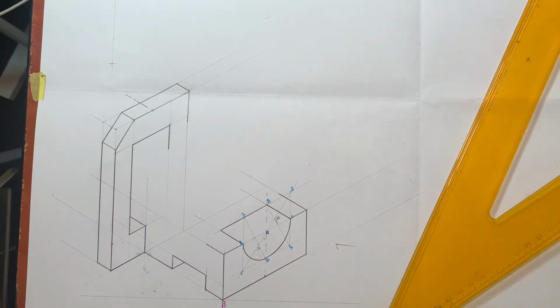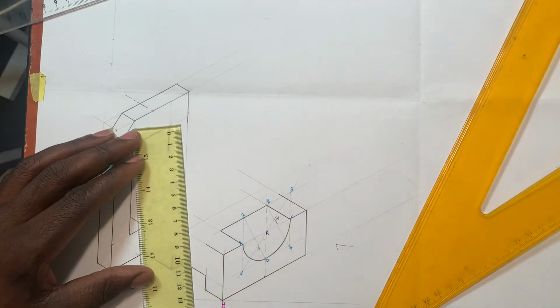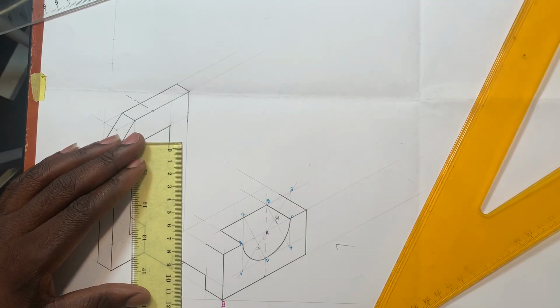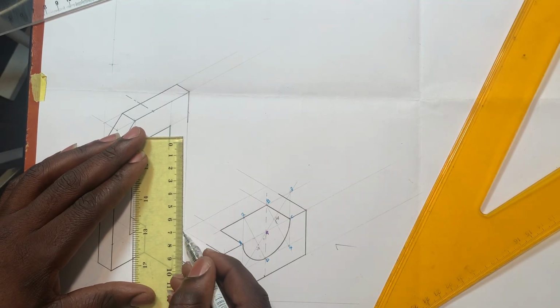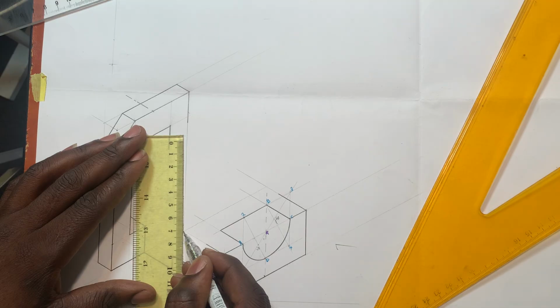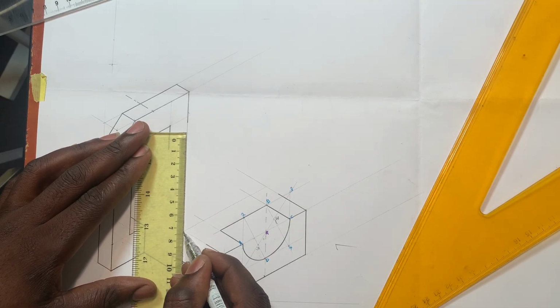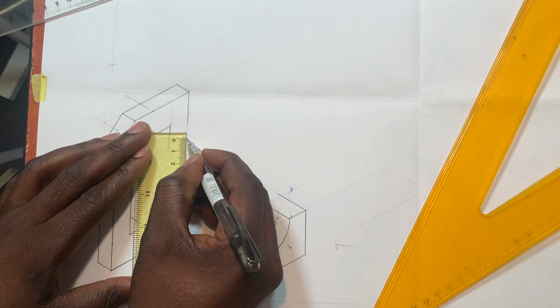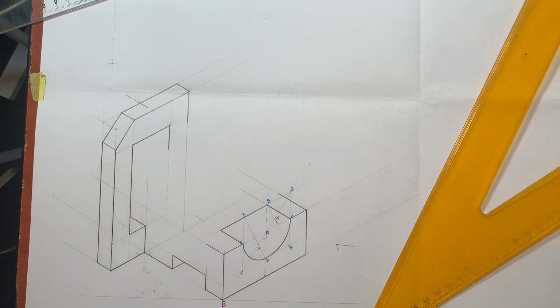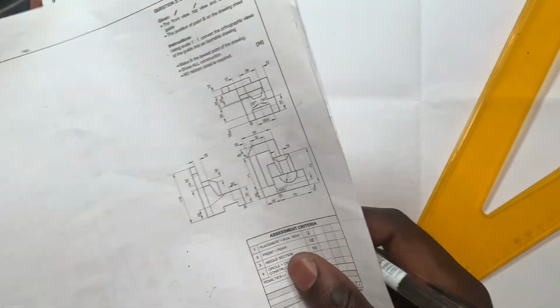So now it means I can record the 73 from this corner. This is 70, 71, 72, 73, 74. So I mark right there. I hope you understand how to decode it.